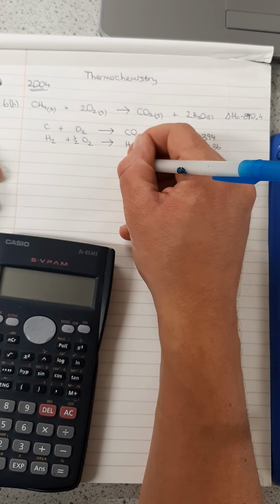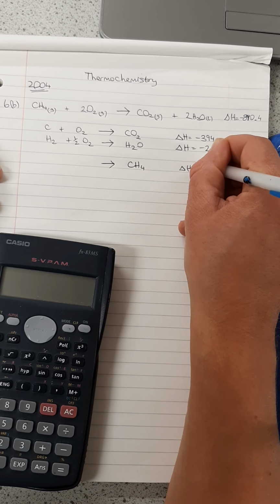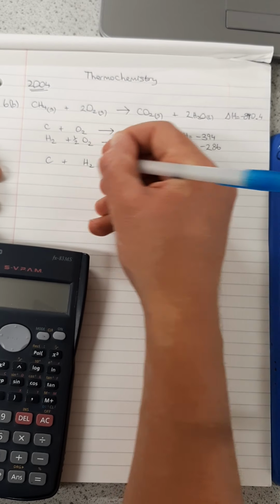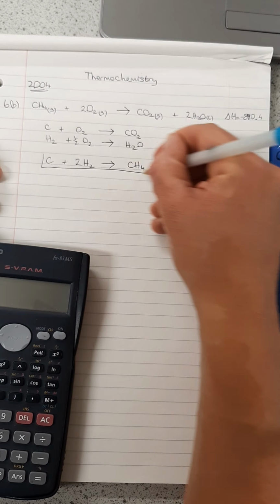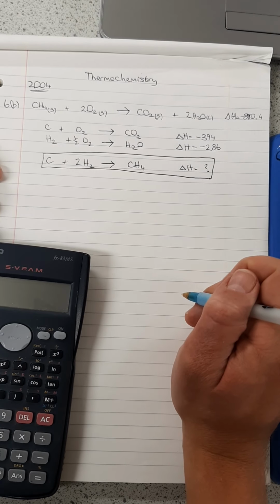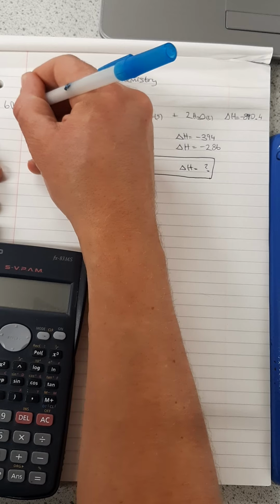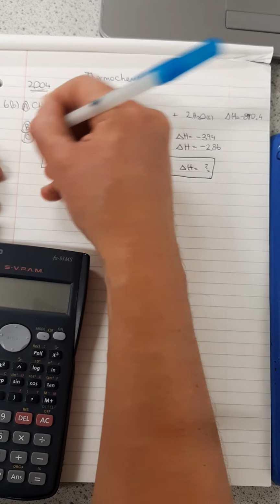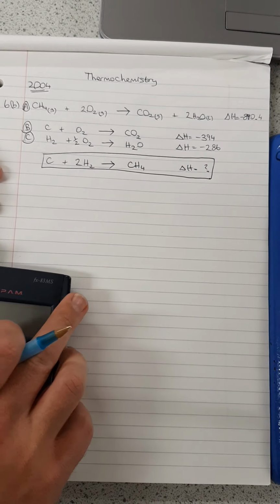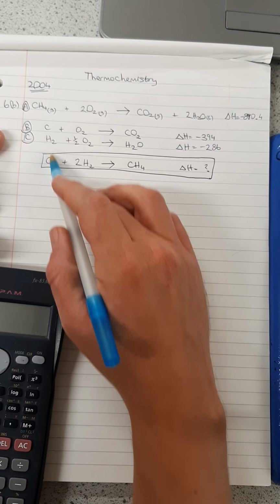So if you were to find the heat of formation of methane, CH4 is methane, you're looking for the delta H of this reaction. For the CH4, you're going to need carbon and 2 hydrogen. So this is the reaction that you're looking for. You've got these 3 different equations. We're going to label them A, B, and C, and we're going to put together these 3 parts to find the delta H. So if we're looking at C, we're going to need equation B. That's the only one that has carbon in it.